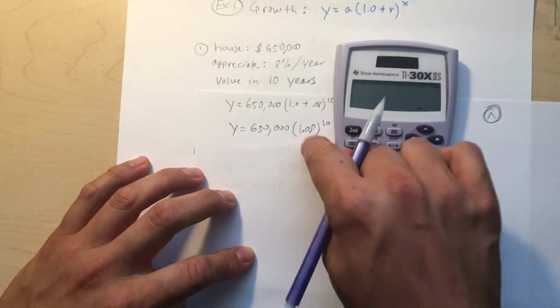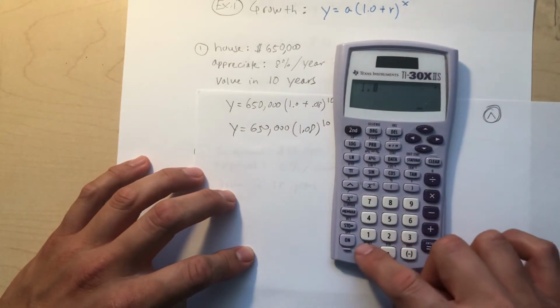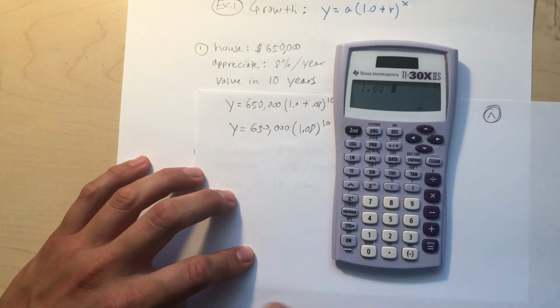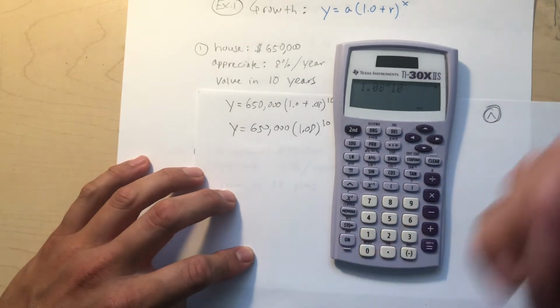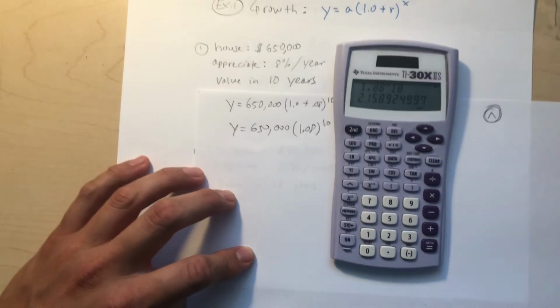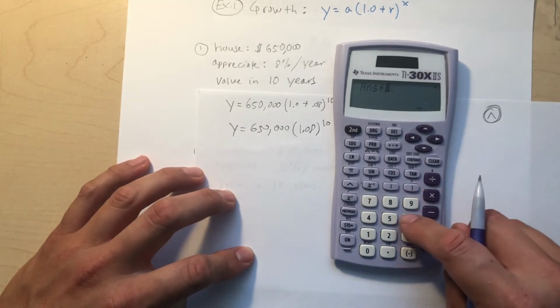And then all you do is you have to do this one first. So 1.08, and I'm going to use the power button. That's the power button. I'm going to use 10. Now, don't punch anything else in there. Just press the equal sign, all right? And then you could take that number and you're going to multiply that by 650,000.